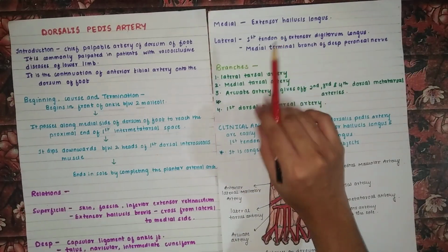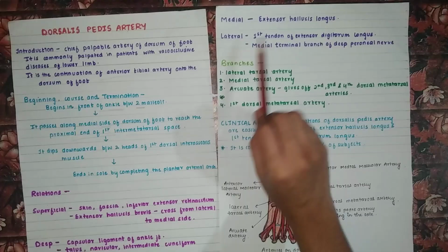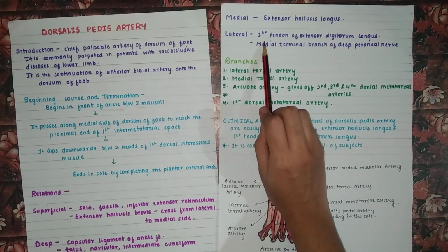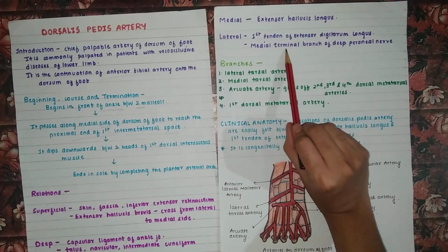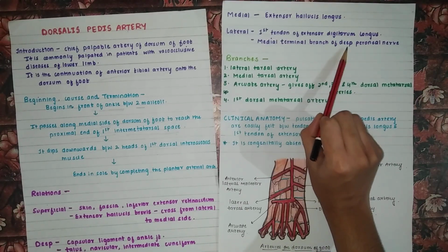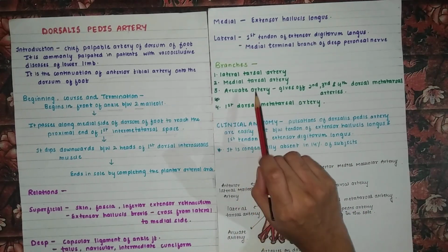In medial relation, it is related to extensor hallucis longus muscle. Lateral relation, it is related to first tendon of extensor digitorum longus and medial terminal branch of deep peroneal nerve. So this was all about the relationship.